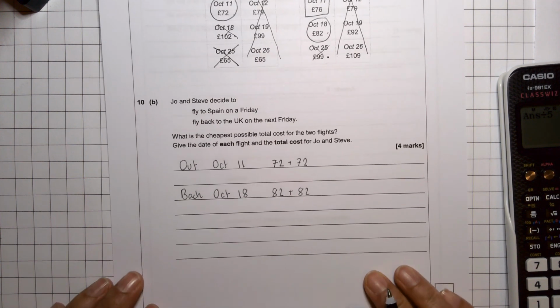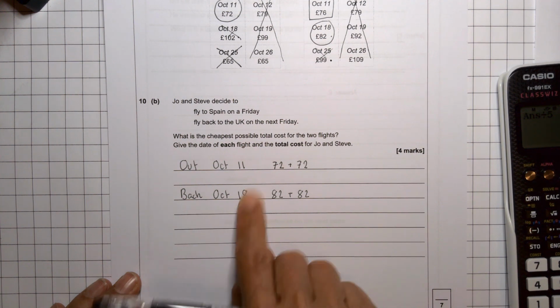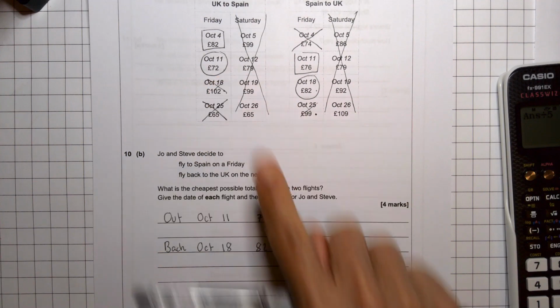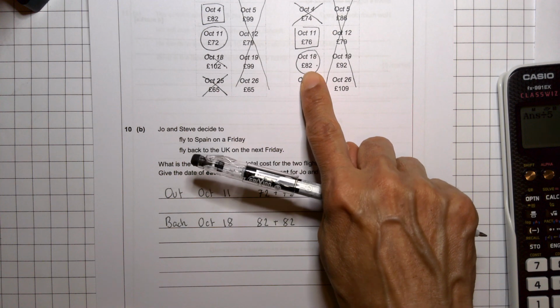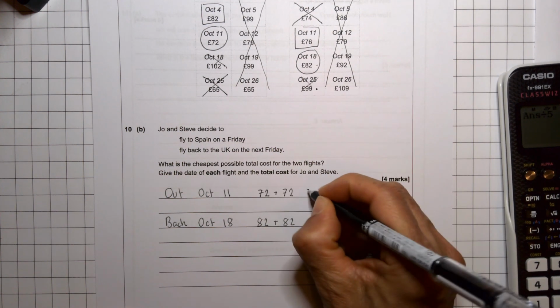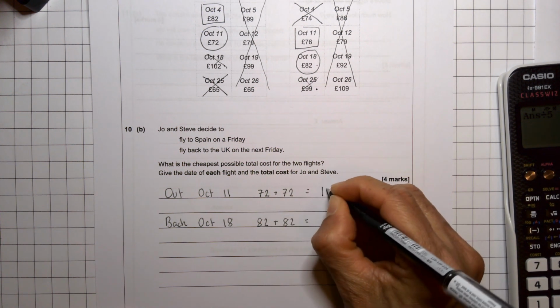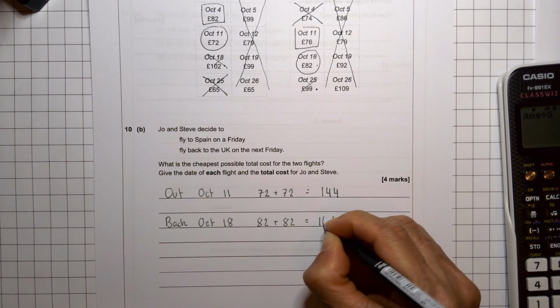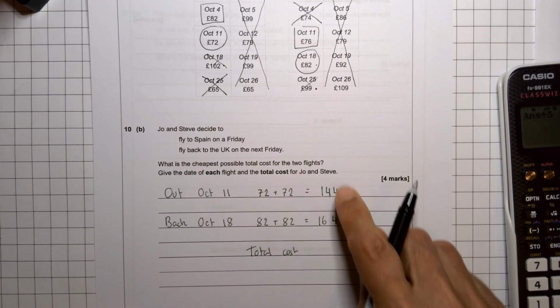Sorry about that, I should have written it there so you can see. So we're going out on October the 11th, we're coming back on October the 18th, which is 1 week later. If we go out on October the 11th, it costs £72, but there's 2 people, so we need 2 of them. And if we come back on October the 18th, there's 2 lots of 82, and because we have a calculator and we want to work out the total cost, it'd be that plus that plus that plus that. If you put this one in a calculator, it comes out to 144, and this one will come out to 164, but we want the total cost. So the total cost is when you add these 2 together.